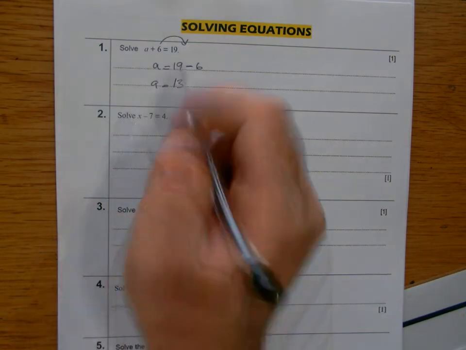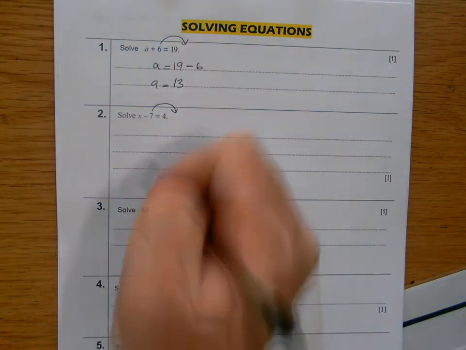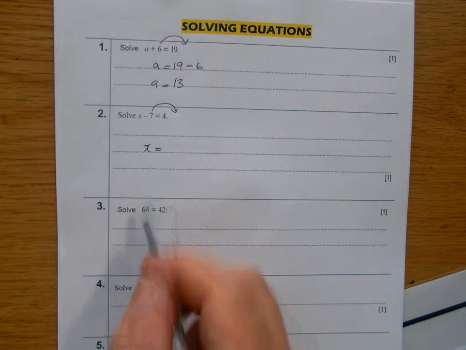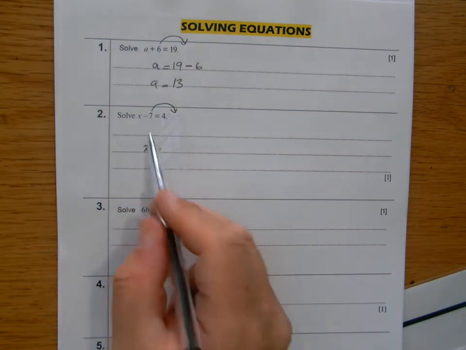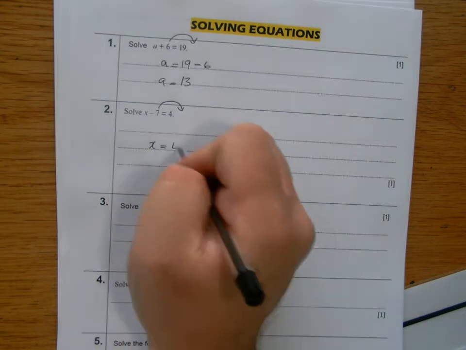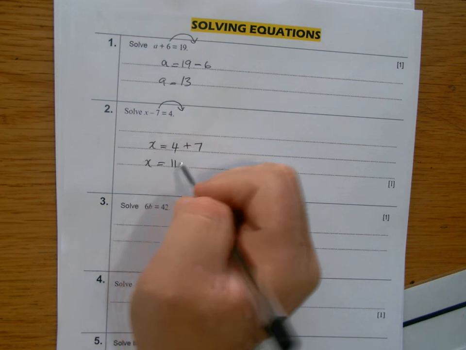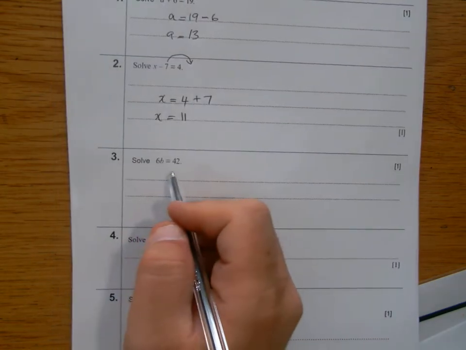With the second one, we'll take that minus 7 over, okay? Because ultimately we want to get x on its own. We want to work out what x is. So if I take that minus 7 over, it'll leave x on its own. And when you take it over, you do the opposite. And negative 7 goes to a positive 7. And we get 11.